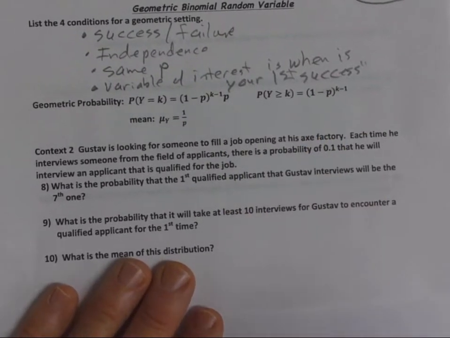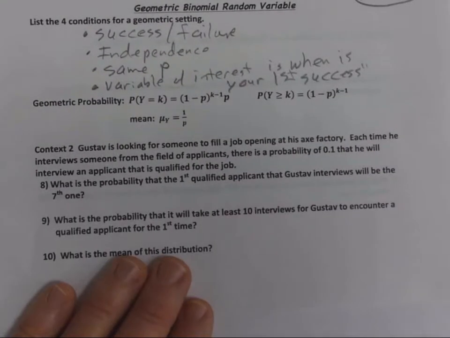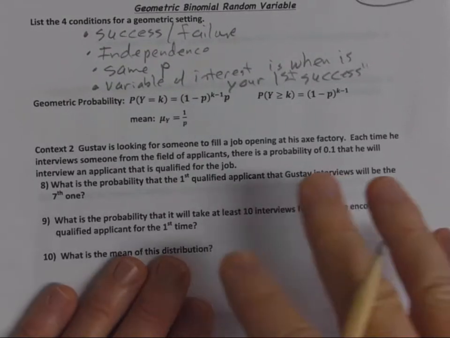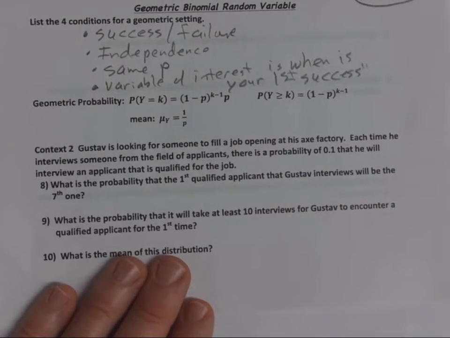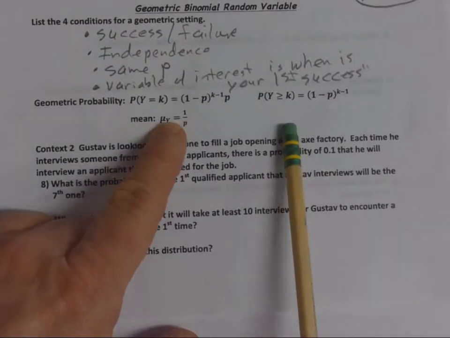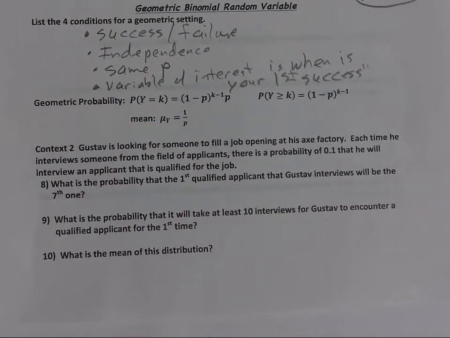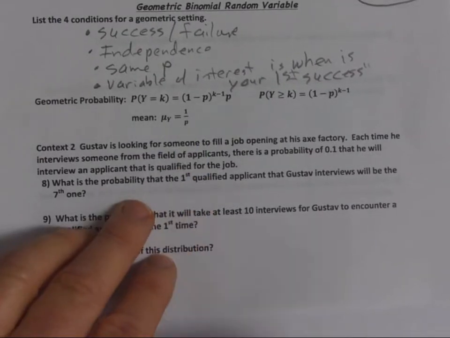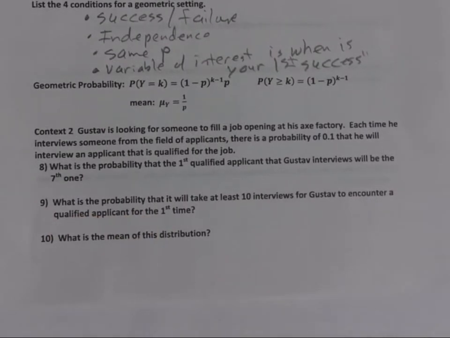So the gurus are, in essence, expecting you to understand what I'm fixing to say intuitively. If they were going to ask you to find the standard deviation of the situation, and I didn't even put the formula here, it's not on your formula sheet, so that would be an unusual problem, but if they did, they would have to give you that formula. The mean is just 1 over p. That's certainly an easy calculation if you know what you're doing.